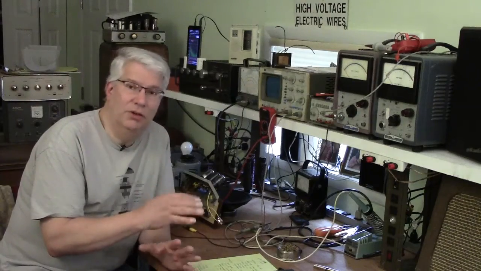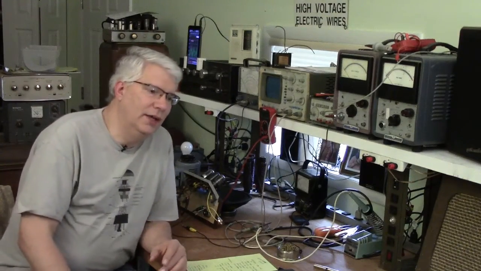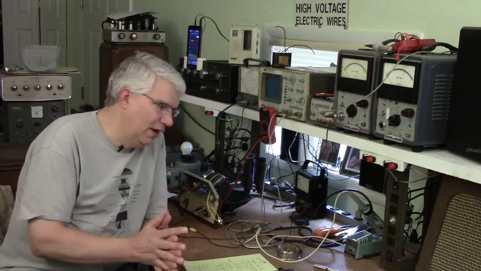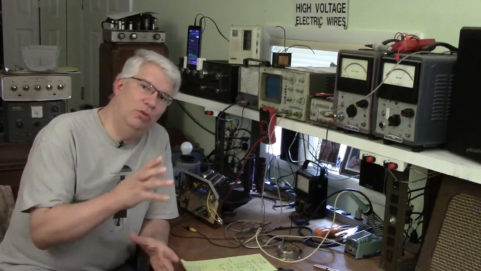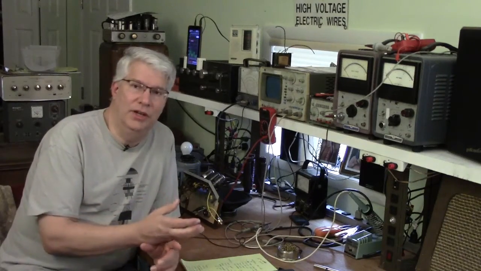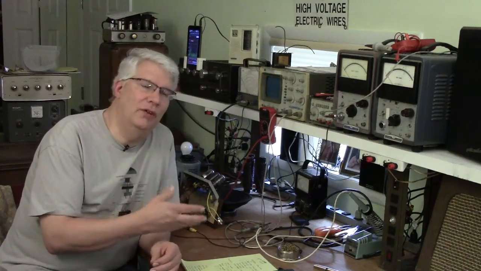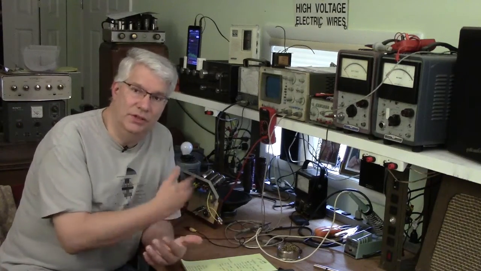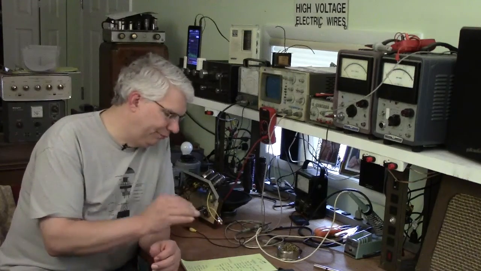Now today, what we're going to do is look at the load line. We started talking about what the load line actually represented. We're going to look at the AC load line. In order to do that, we need some additional measurements taken over here. We'll talk about those in a minute.